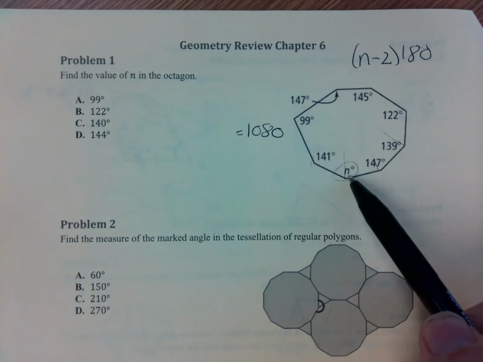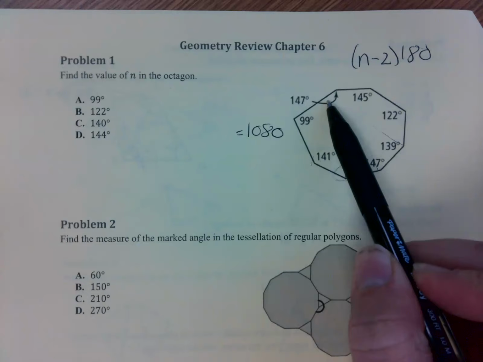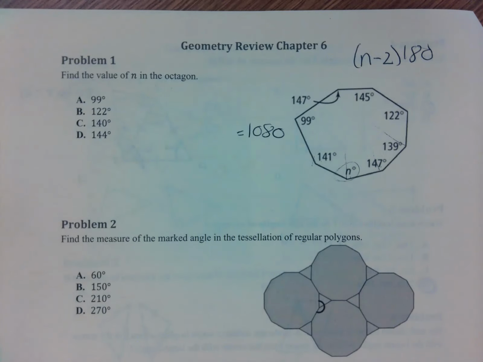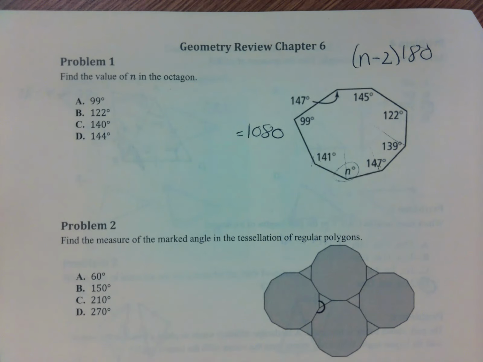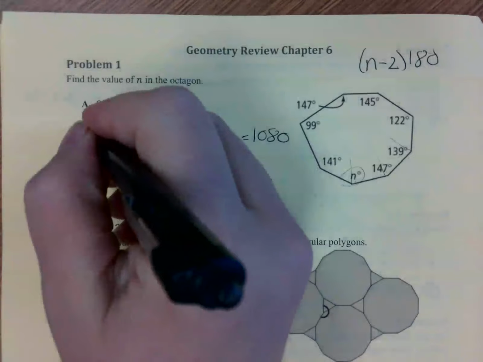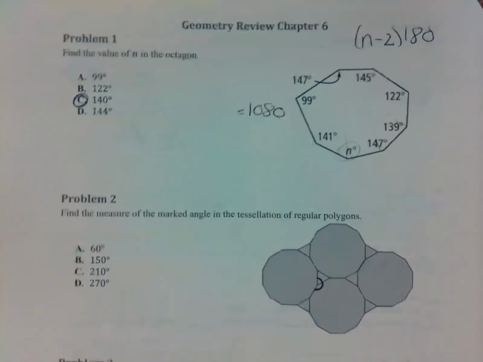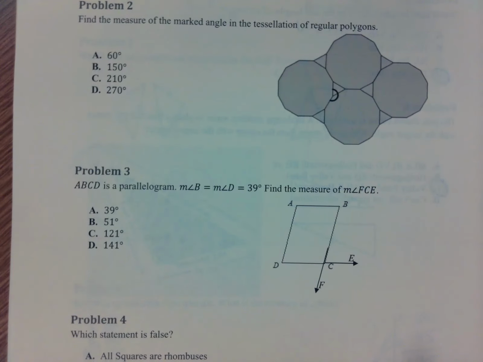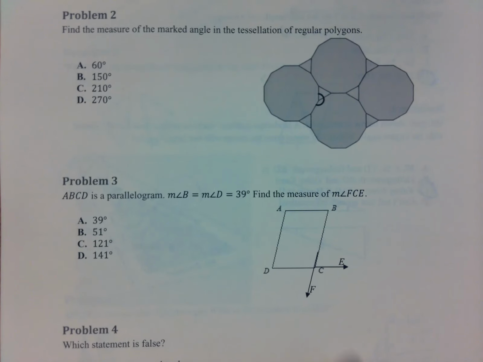So what I have to do to figure out n is subtract all of these from 1080. So if you do 1080 minus each one of these, you would get 140 degrees here.